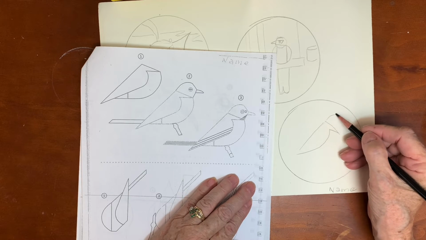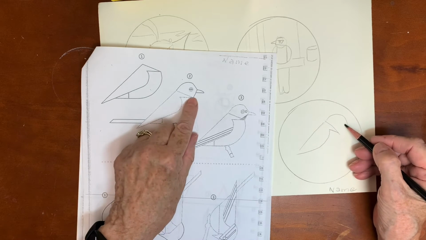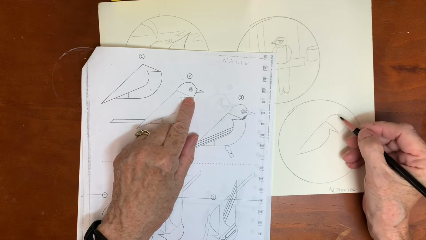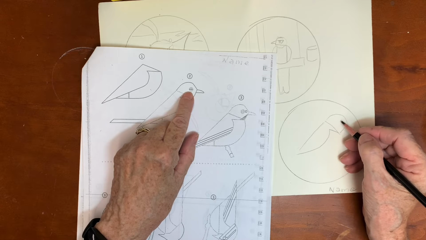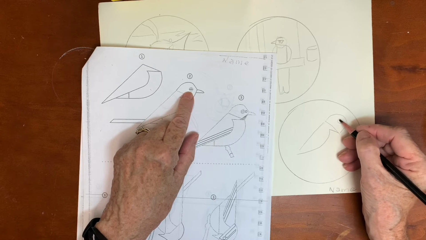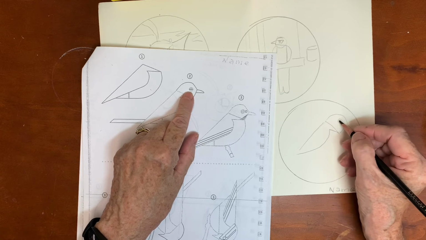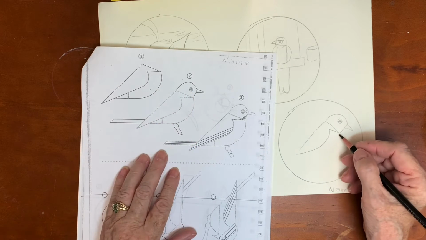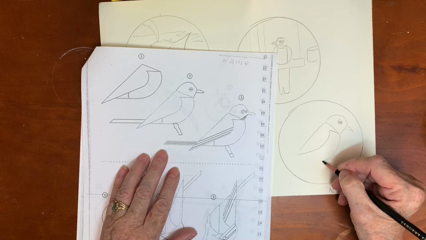And then we give him a head. And notice how they go straight down to the beak. These are very simple drawings. Anybody can do them. And then the eyeball right here is a double circle with a bar across it. Now you will use the smallest pens that you can find to do that.